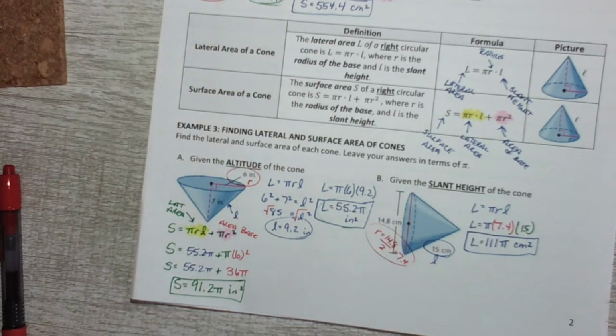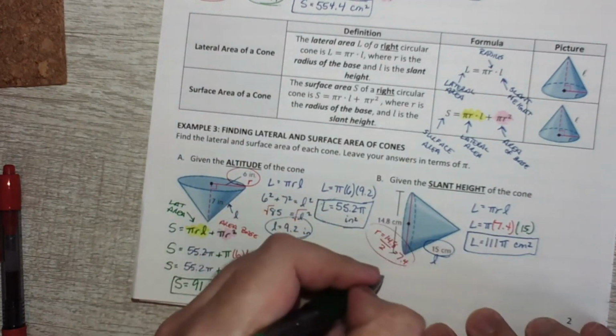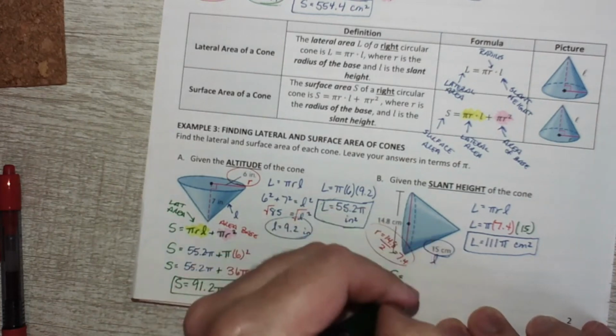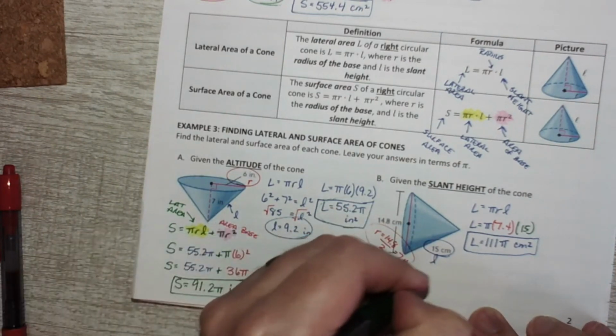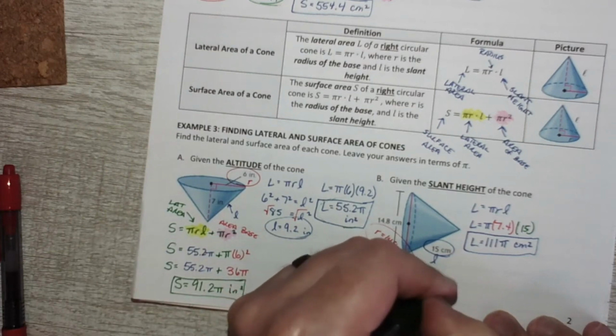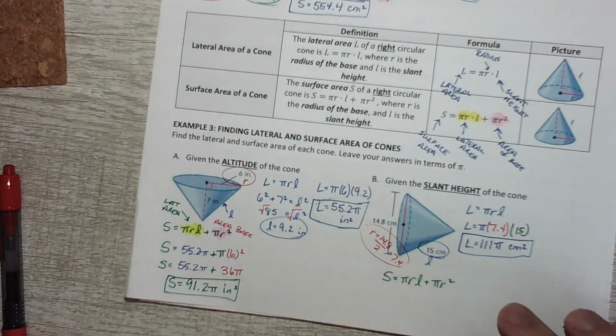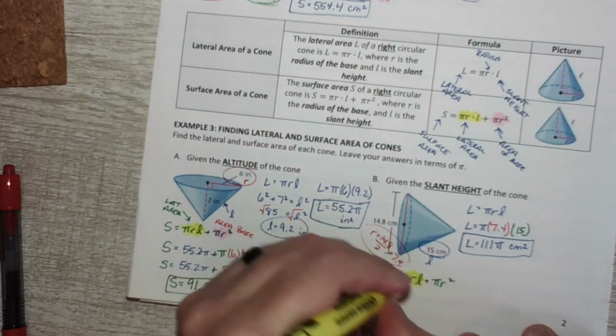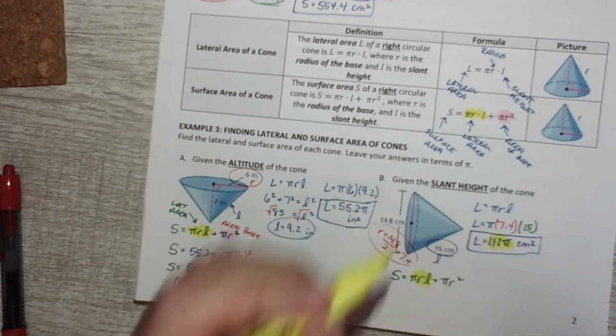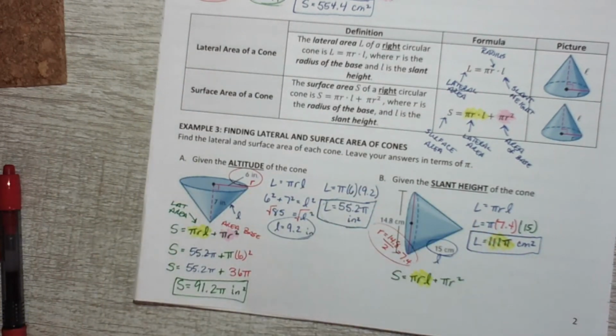Okay, so that one's a little bit quicker and easier because we pretty much have everything we need right off the bat. For the surface area, again, we have pi r L plus pi r squared for our formula. And again, we have already found this part. This is the lateral area, which we just found up here. So all we need to do is plug in the radius into that pi r squared, and we'll be good to go.